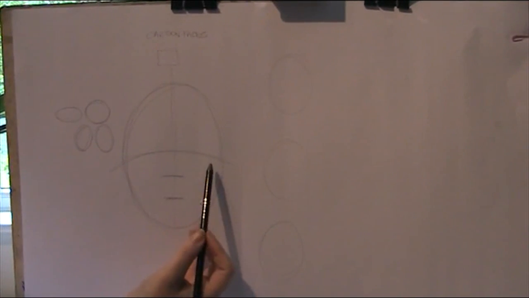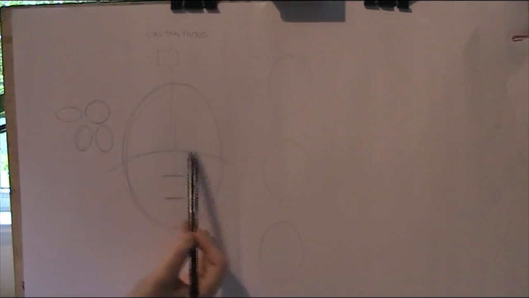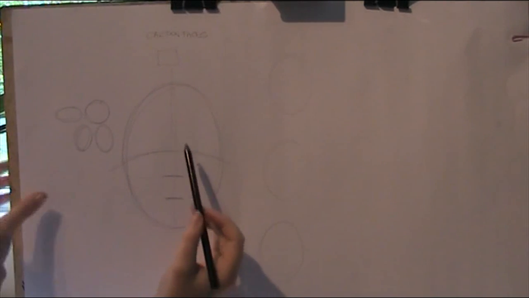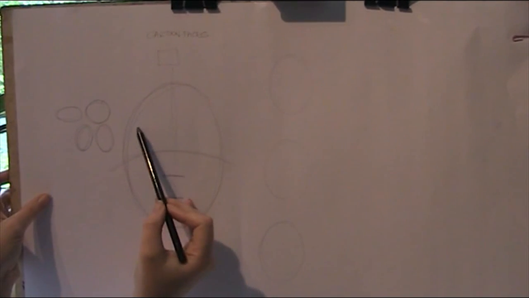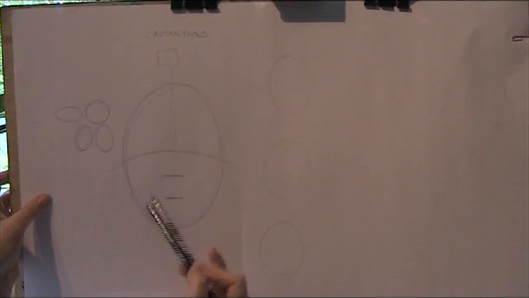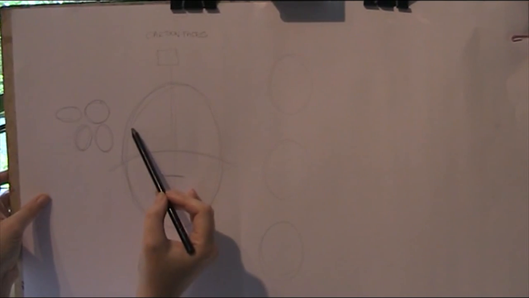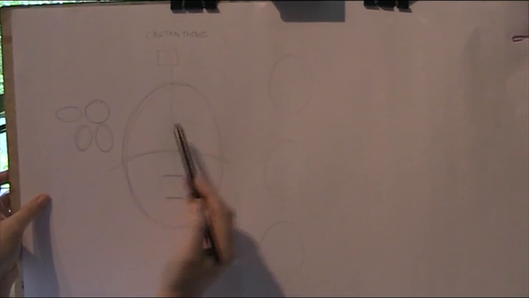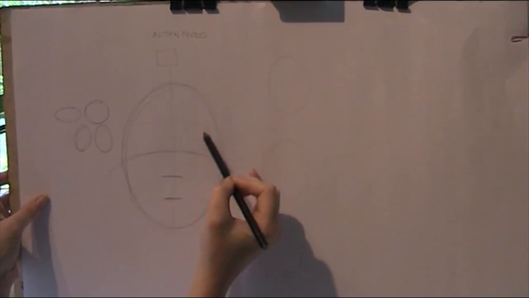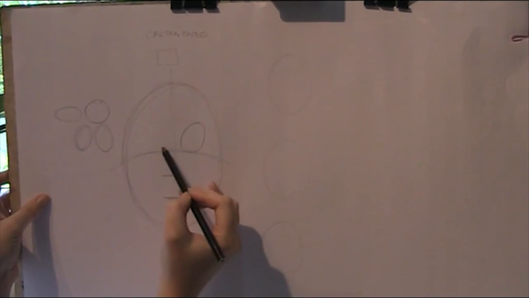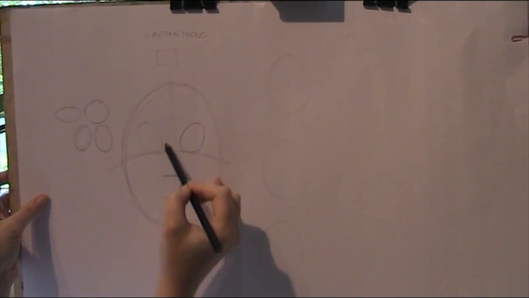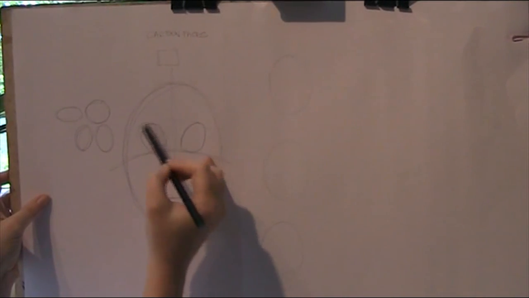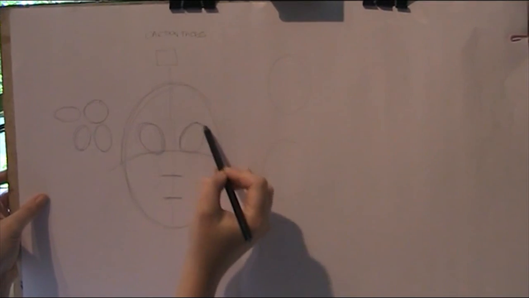So what you would do is you'd place your eyes. Now you can decide, because it's cartoons, how far apart you want to make your eyes, how big you want to make them. All you've got to remember is that one side is more or less equal to the other side. So if I want my eyes to be quite big, I can do a basic guideline here, and I can, let's say, place my eyes as an oval shape, like that.